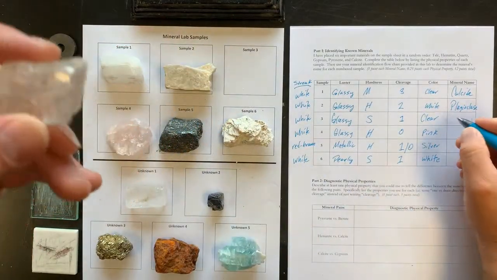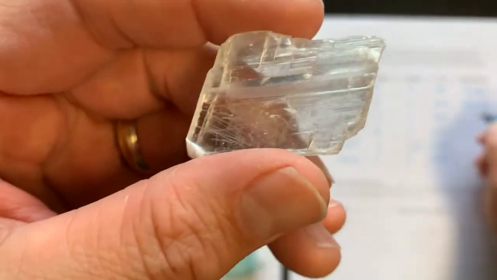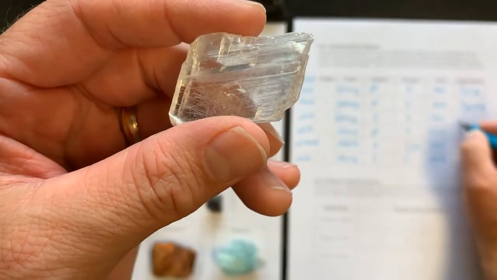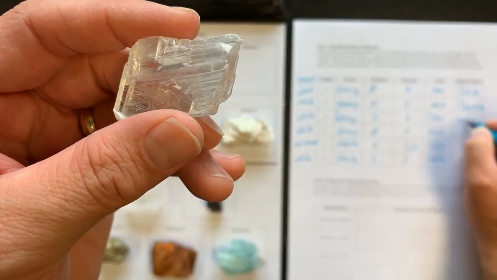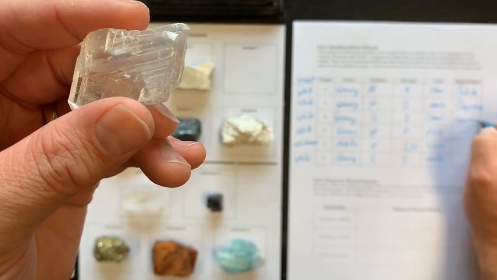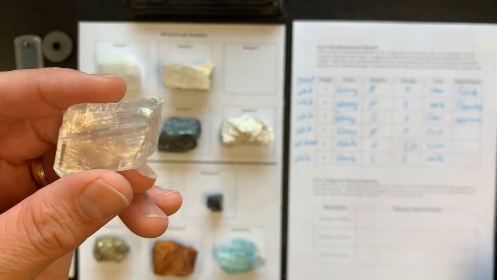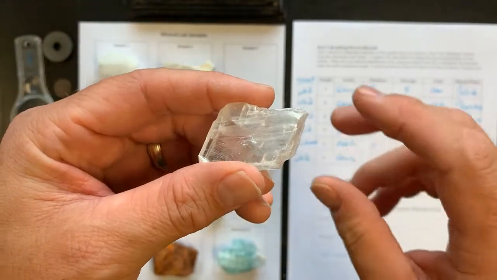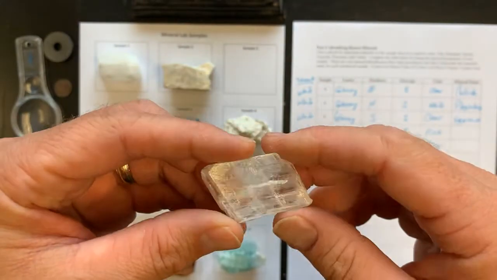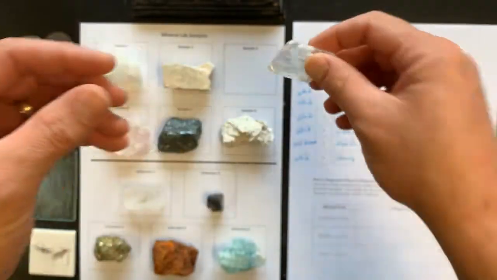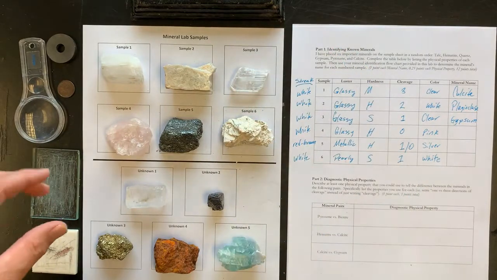Gypsum is what they use in like drywall. They crush this up, and they use it to make drywall. So this is what you would find in there. It's a calcium sulfate mineral that crushes up and works nicely there.